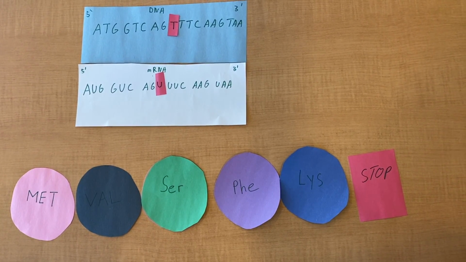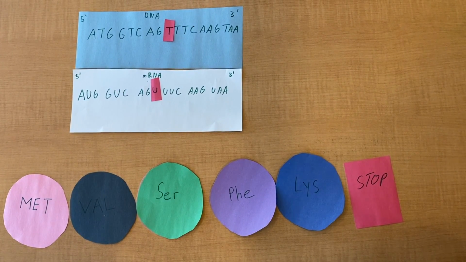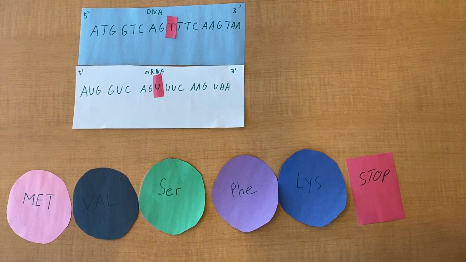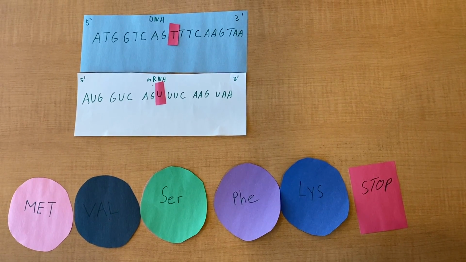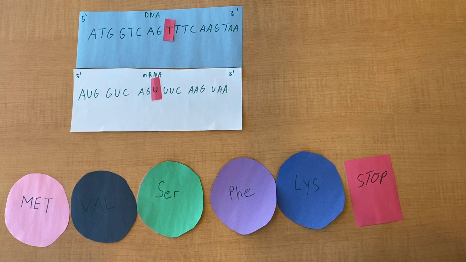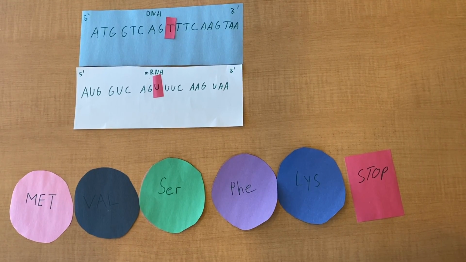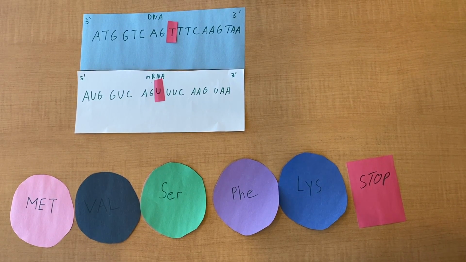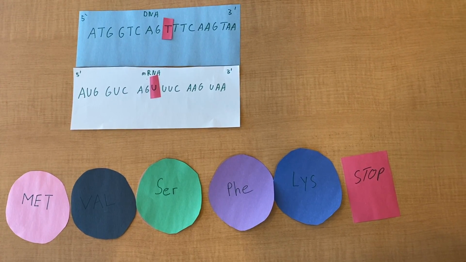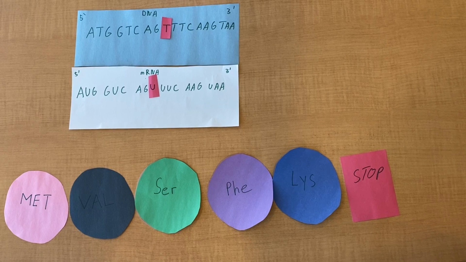If the change in nucleic acid is from purine to purine, then it is a transition, and the same with pyrimidine to pyrimidine. However, if it's from purine to pyrimidine and vice versa, then it is a transversion. In this example, the mutation is from purine to pyrimidine, which is a transversion mutation.